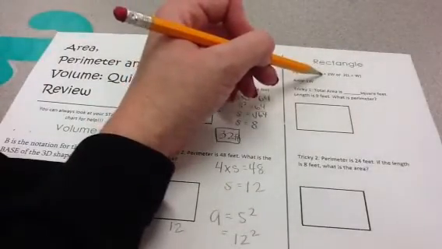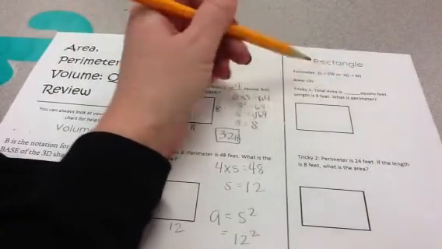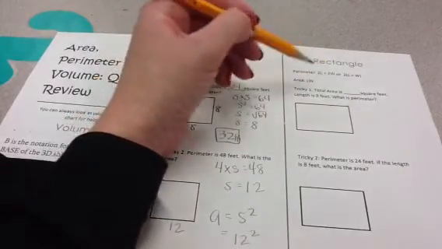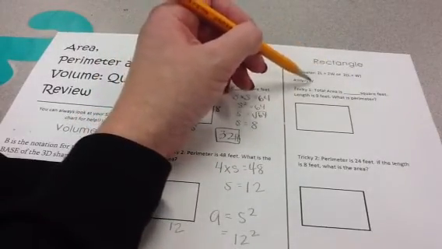Now let's look at a rectangle. A rectangle is 2 times the length plus 2 times the width to find the perimeter, or you can add the length and the width first and then multiply that by 2. To find the area, you're going to do length times width.